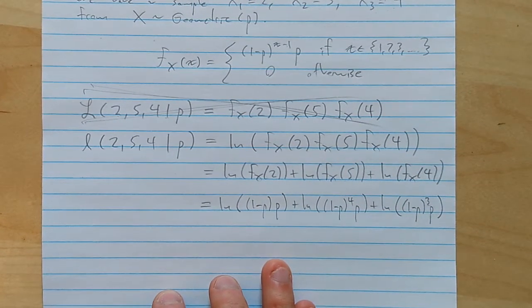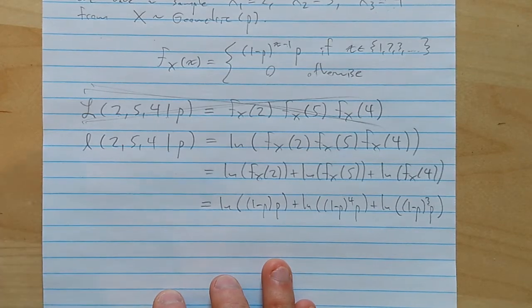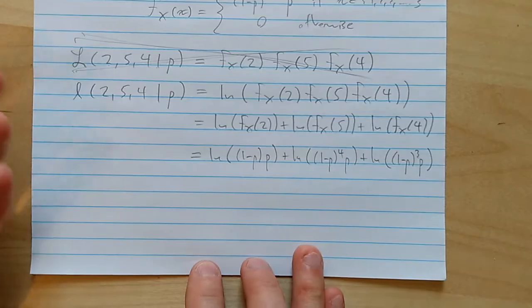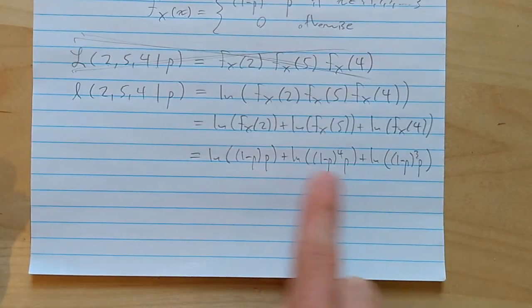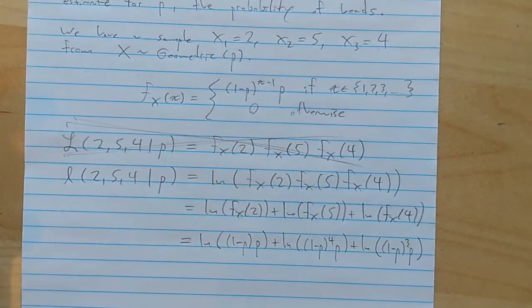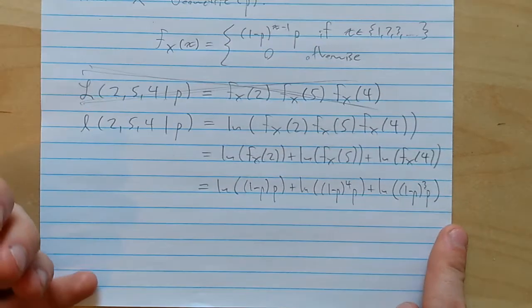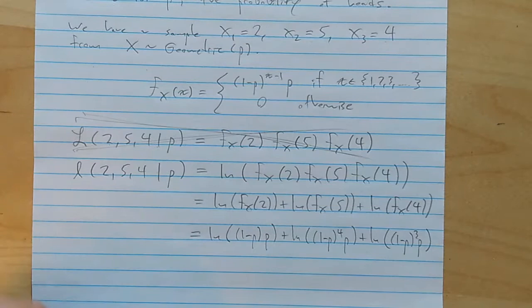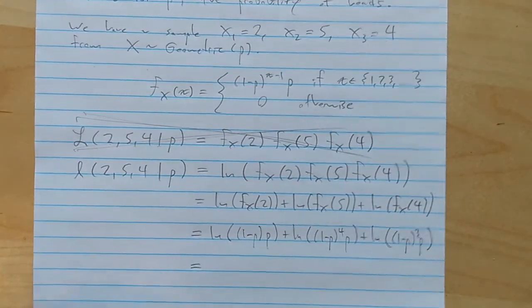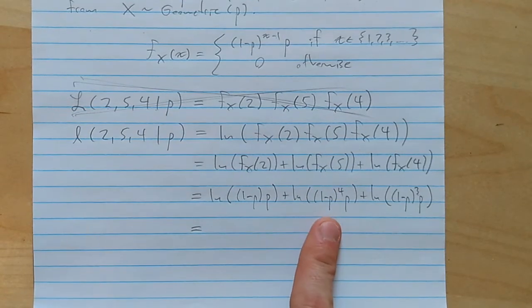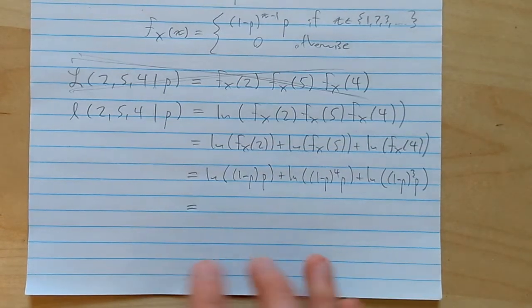That is the log of the probability of obtaining this sample. If you put in any value you like for p, this parameter, this probability of heads, and you compute this, it's giving you the log of the probability of getting the sample you actually got. So we want to make that as big as we possibly can. So we're going to take the derivative and find the critical points, maximizing the way you did in Cal 1.